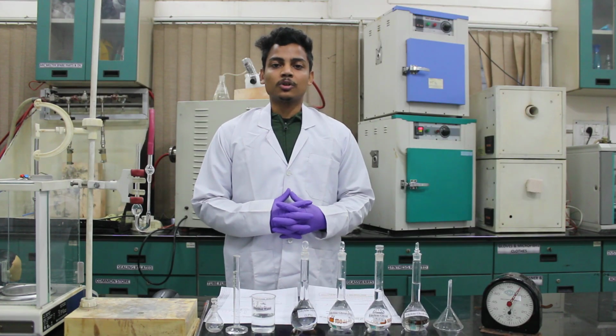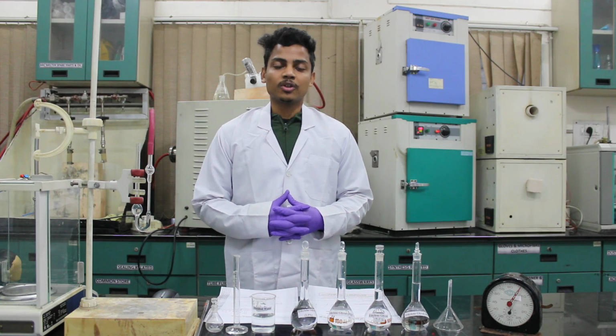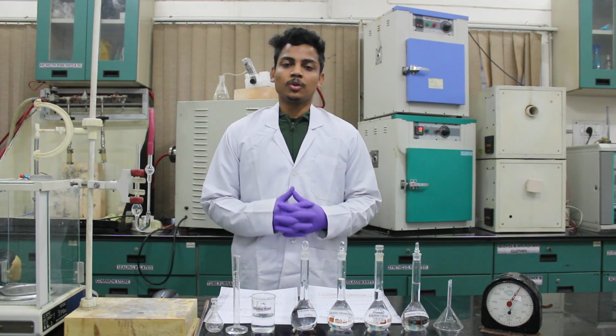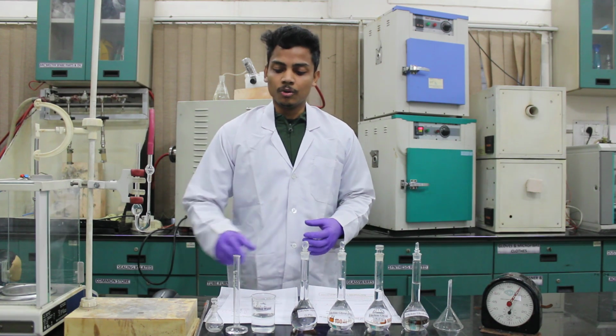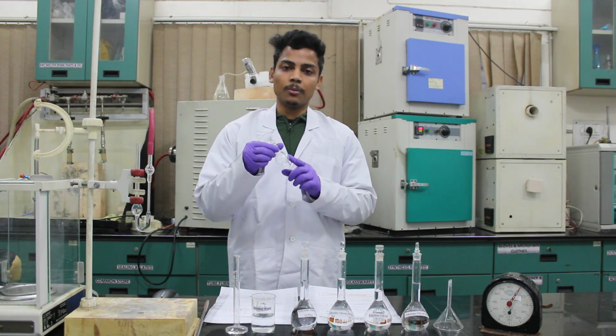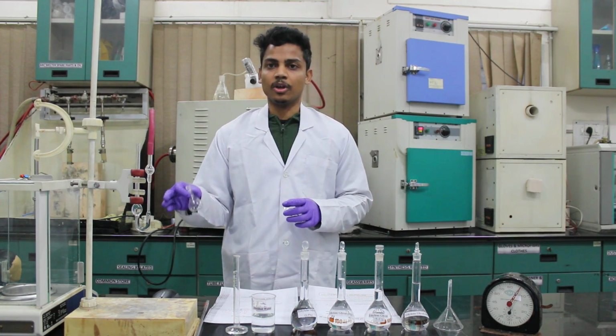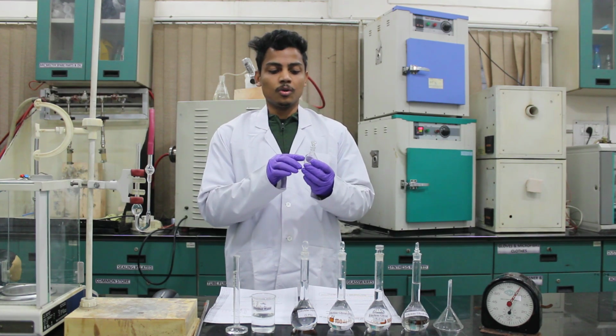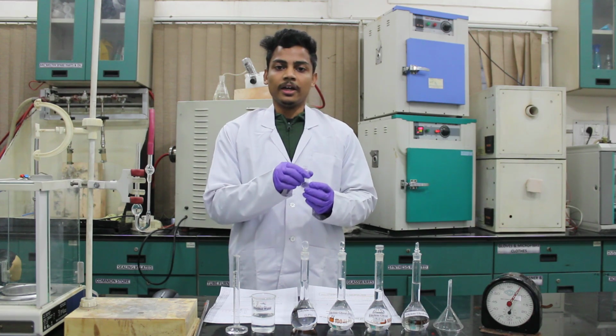As you can see in the Poiseuille's equation, to calculate the viscosity, we have to calculate the density of the liquids. To measure the density of the liquid, we will be using specific gravity bottle. First, we have to weigh out the empty bottle using the weighing balance. Then we will fill the specific gravity bottle with the respective liquid and weigh it out.